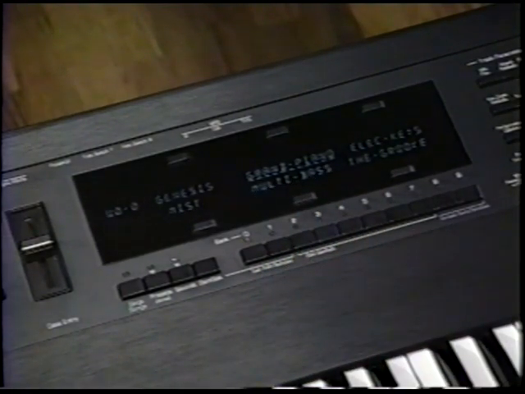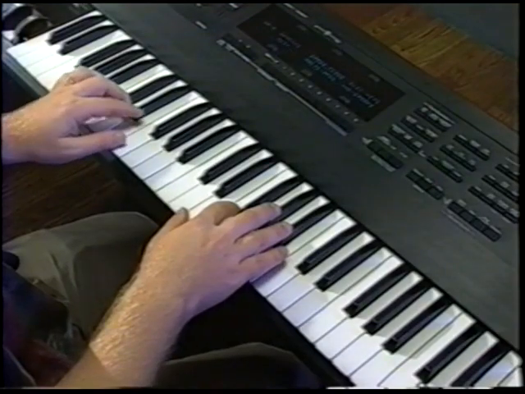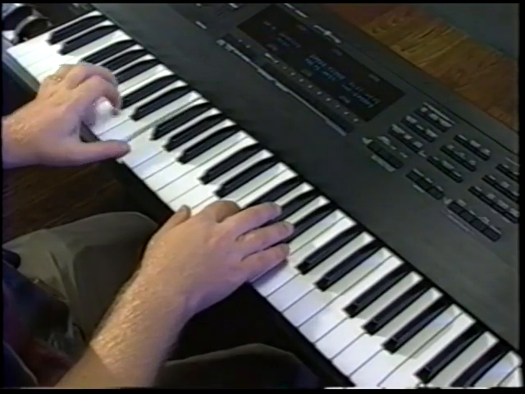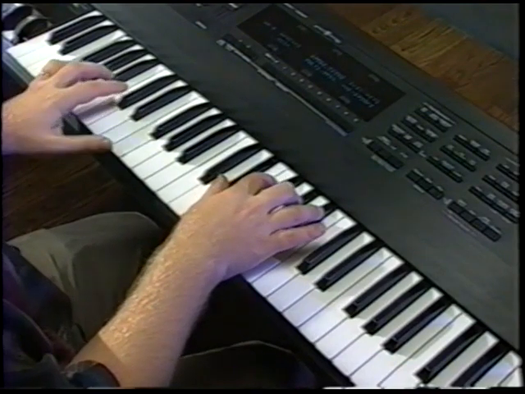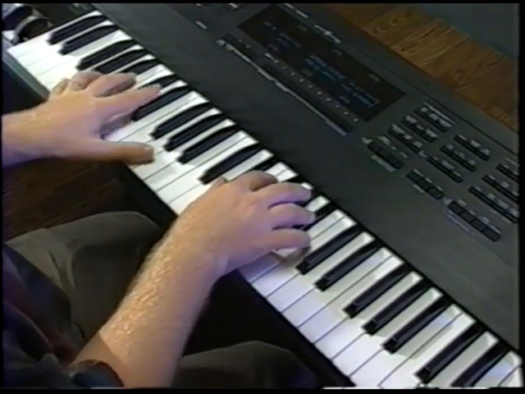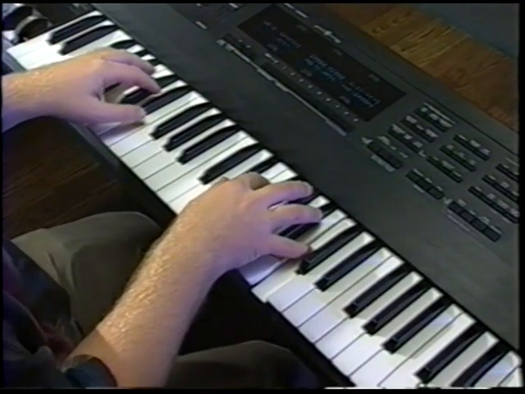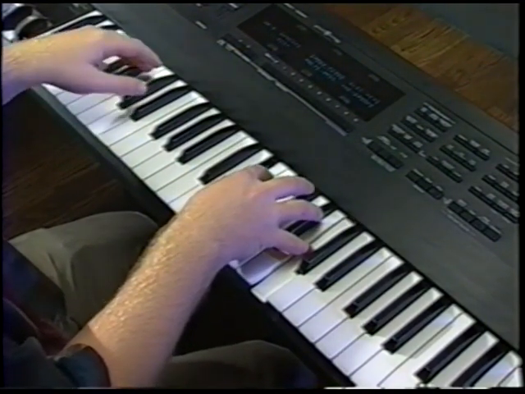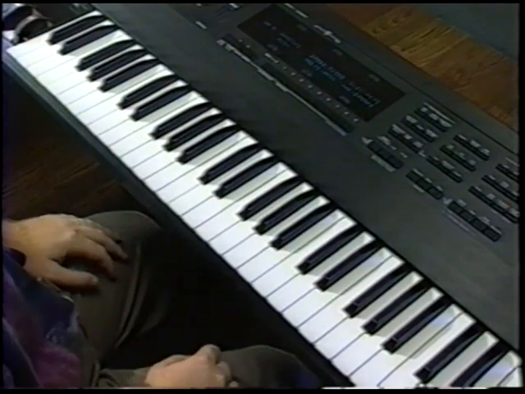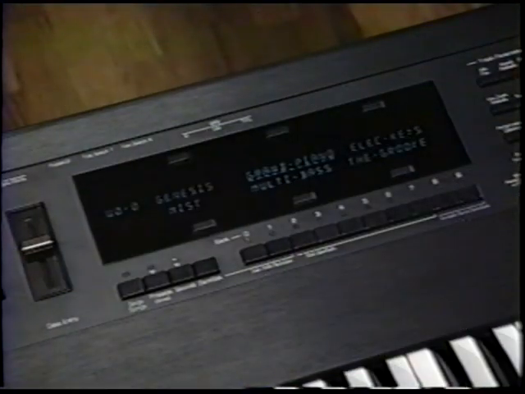This will become the other secondary sound. If you play the keyboard now, you will hear all three sounds. Before you continue, make sure that grand piano is selected as the primary sound and that missed and multi-bass are stacked with the grand piano.